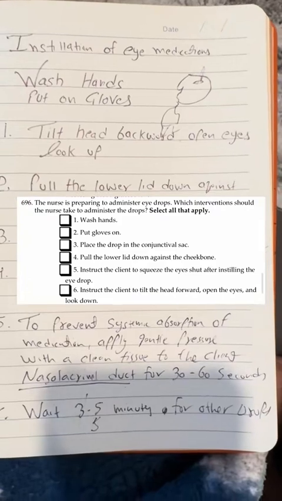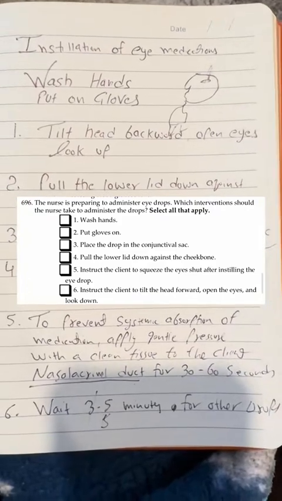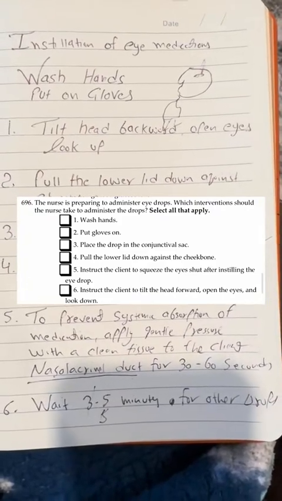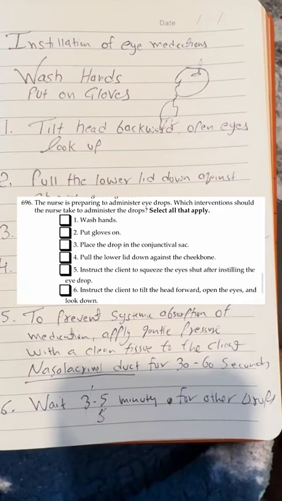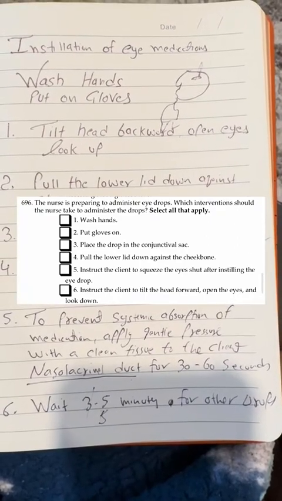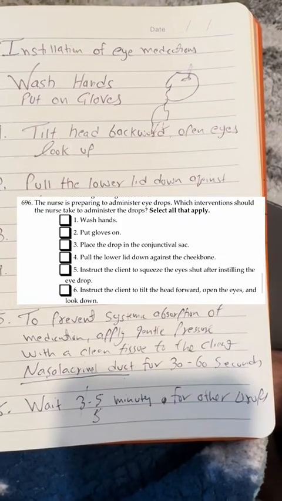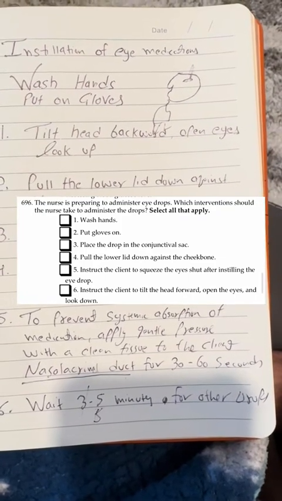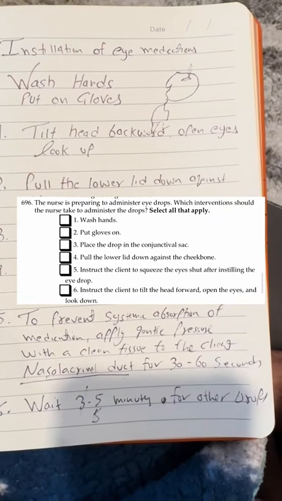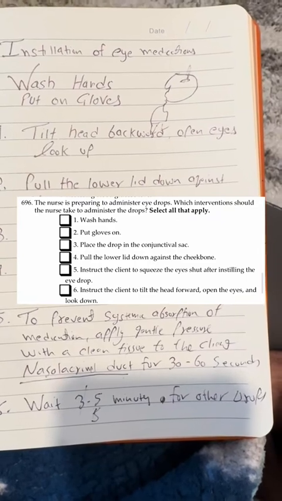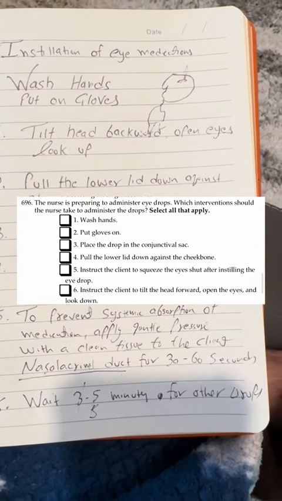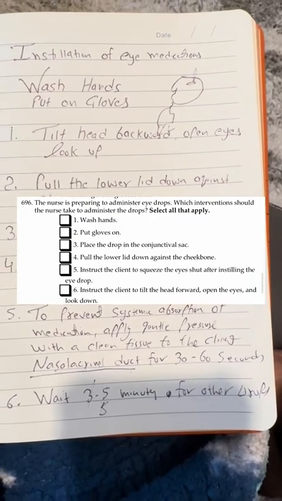So let's do it again. Are you going to wash hands? Yes. Put on the gloves? Yes. Place the drop into the conjunctival sac? Yes. Pull the lower lid down against the cheekbone? Yes. Instruct the client to squeeze the eyes shut after instilling the eye drops? No, we don't ask the patient to squeeze the eyes.